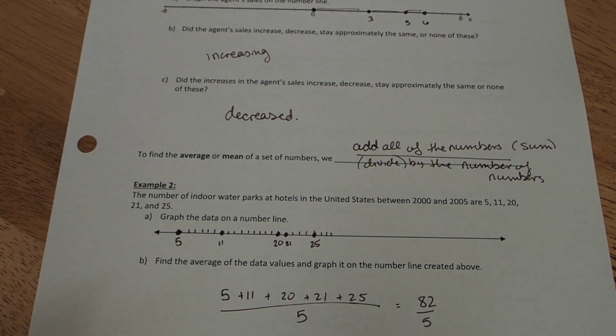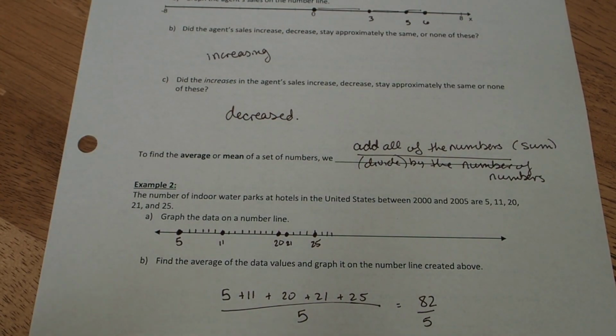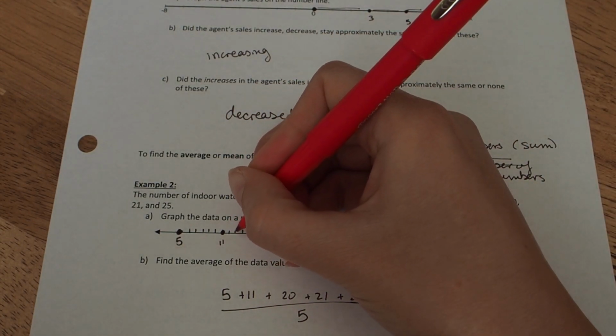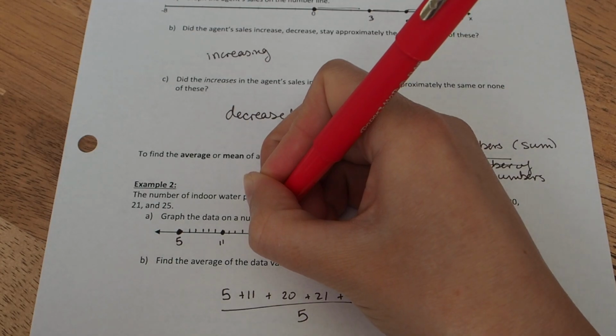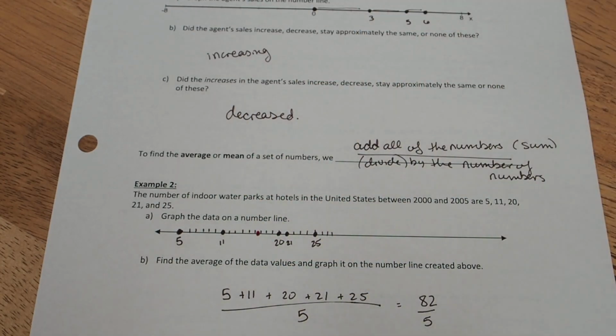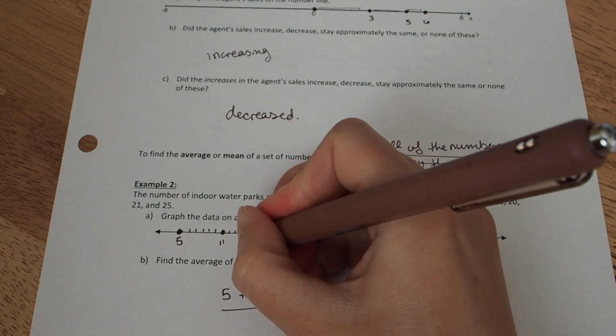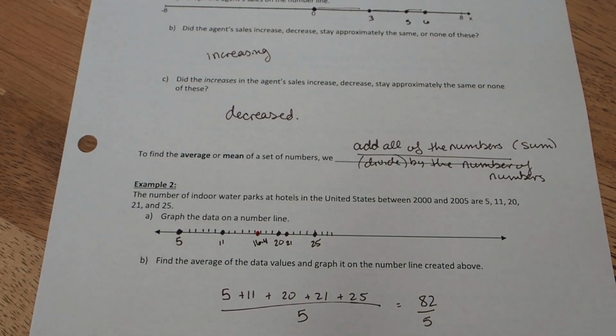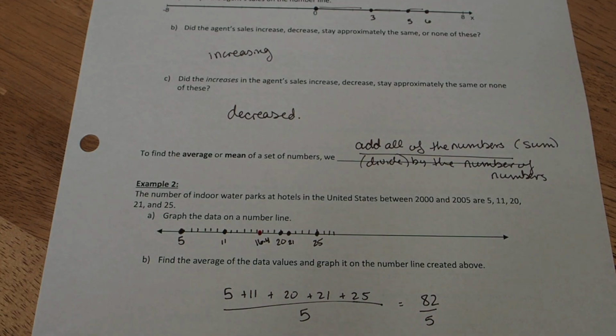So finally, I want to graph my 16.4 on the number line. So let's count again. That's 11, 12, 13, 14, 15, 16. So 16.4 is right in between 16 and 17. And I'll label that as 16.4. I did the dot in red just to show that that one was the average, not one of the original numbers.